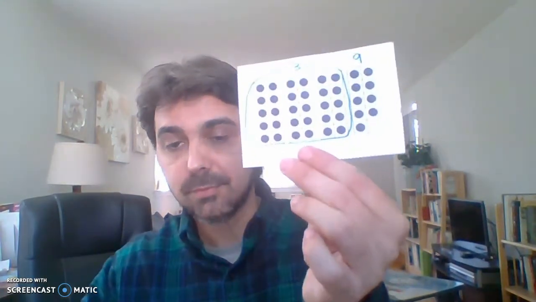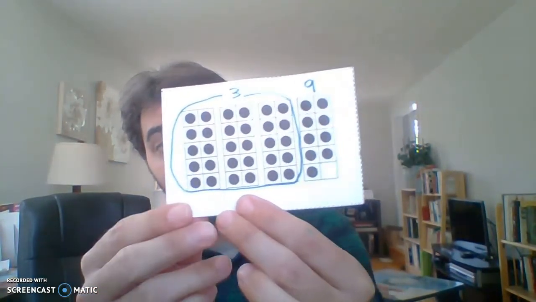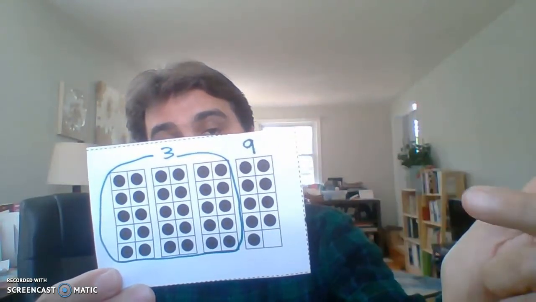This time, did you see 3 10 frames again? That's what I saw. I saw 3 10 frames. And how many 1s did you see left over? There were a lot. It was almost another 10, but it wasn't quite, right? If you said 9 1s, you're correct. So we have our 3 10s, 10, 20, 30. Now over here, you could think, all right, well, I have 5, 6, 7, 8, 9. 5 and 4 makes 9.